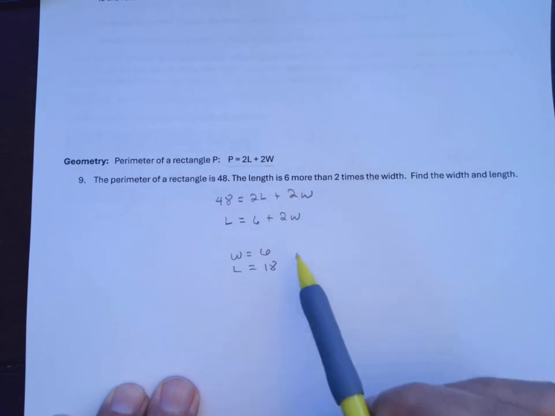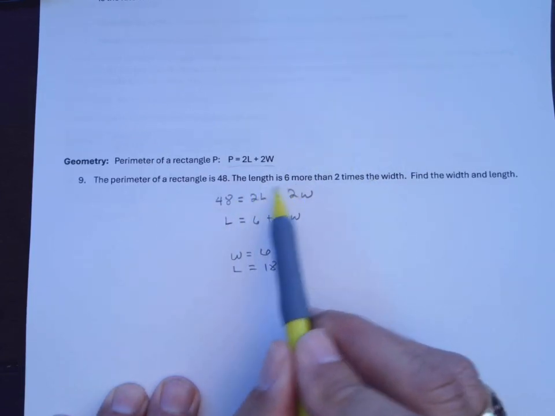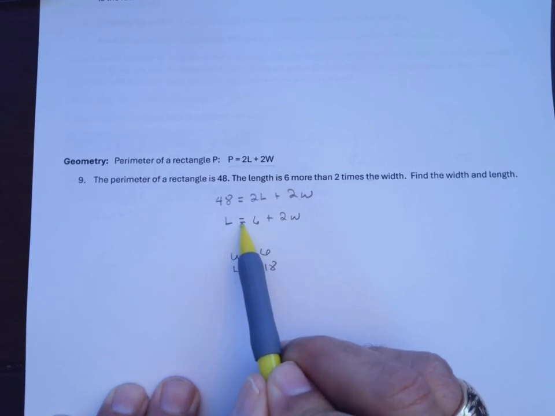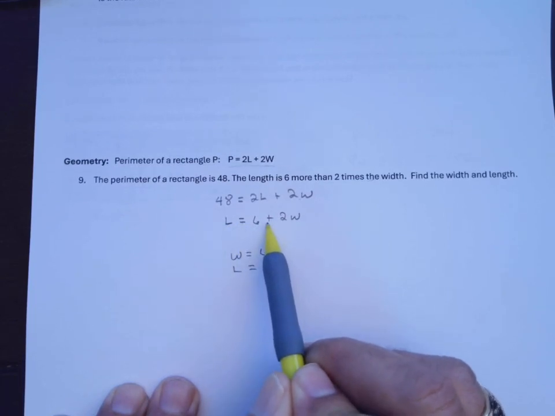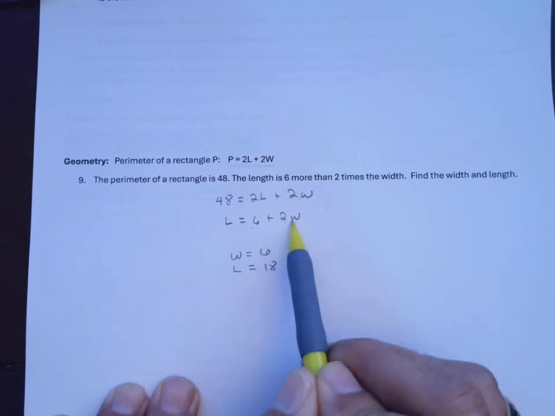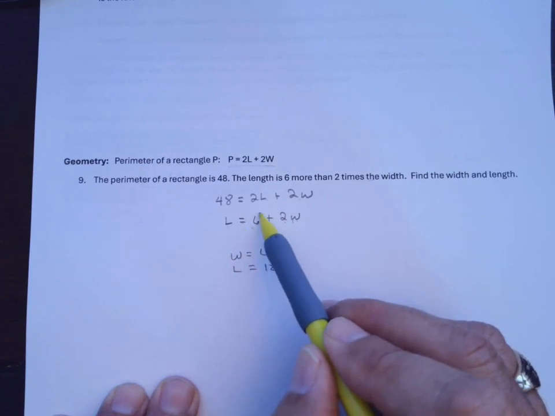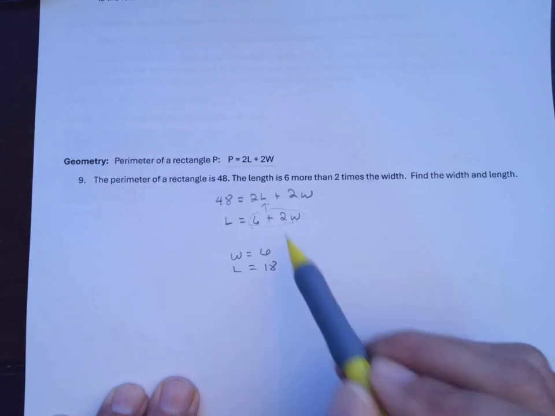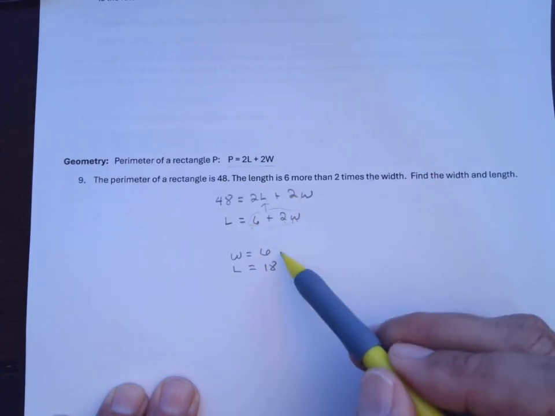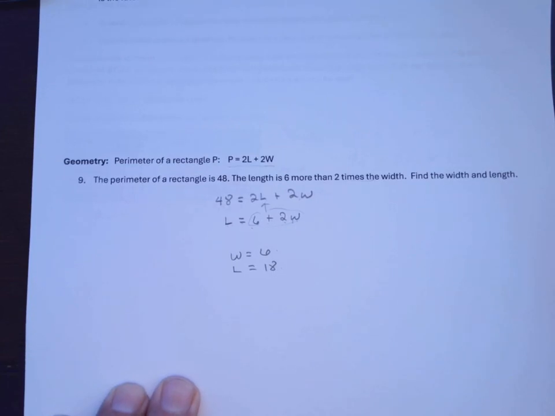Then they describe the length with the width. So it literally translates: length equals 6 plus 2 times the width. So here's your second equation with an L and a W. You can see this would be real easy to do a substitution. You could just replace length with 6 plus 2W, and when you solve it, you're going to end up with a width of 6 and a length of 18.